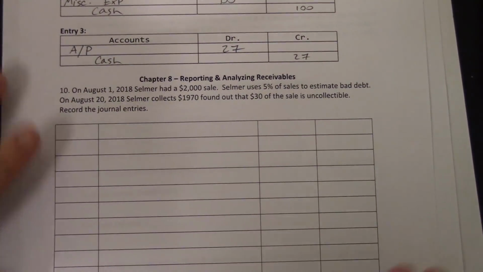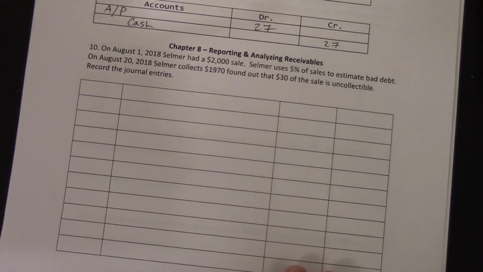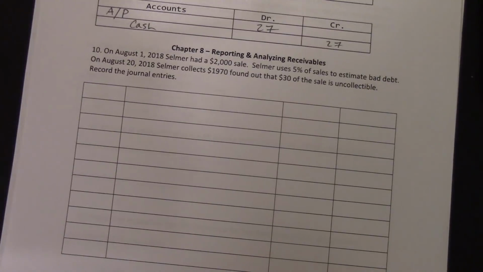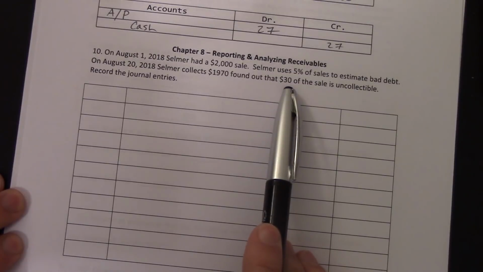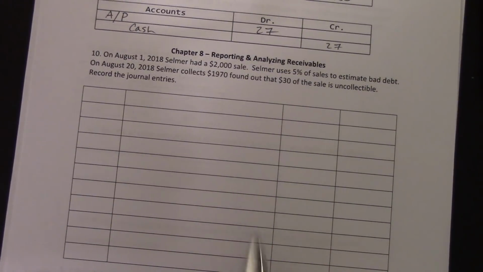There we go. So moving on to chapter 10, reporting and analyzing receivables. It's saying on August 2018 we had $2,000 in sales, and they use 5% of sales to estimate bad debt. And then a few weeks later, they collect $1,970 and found out that $30 of the sale is uncollectible. Let's record the journal entry.